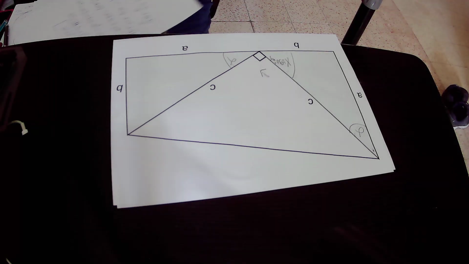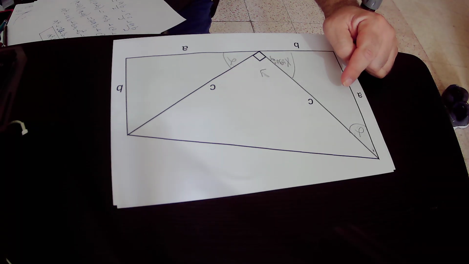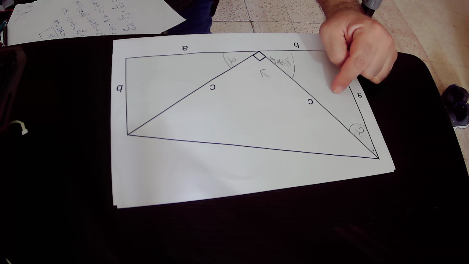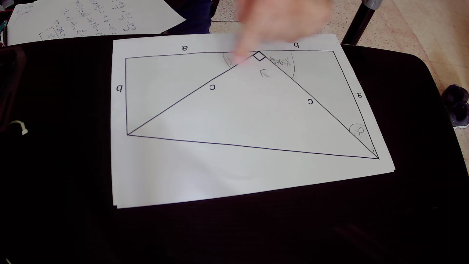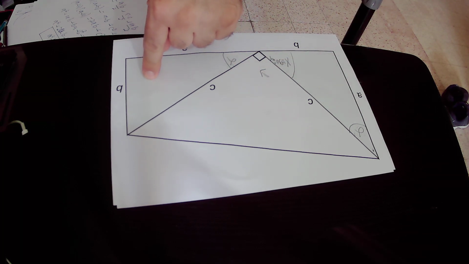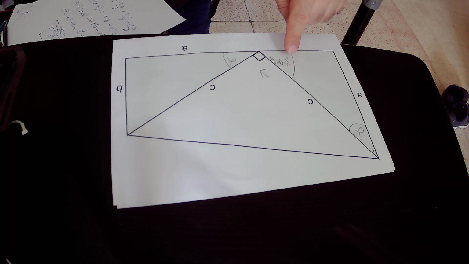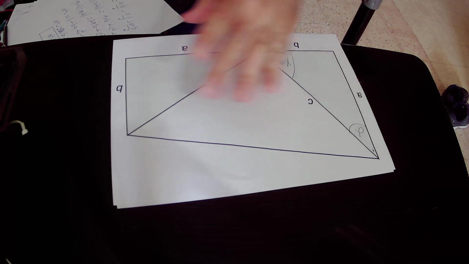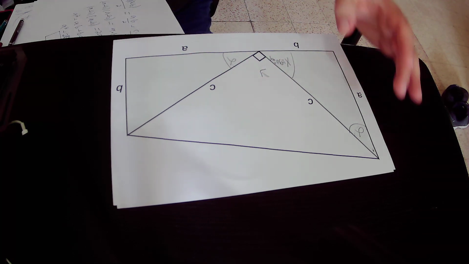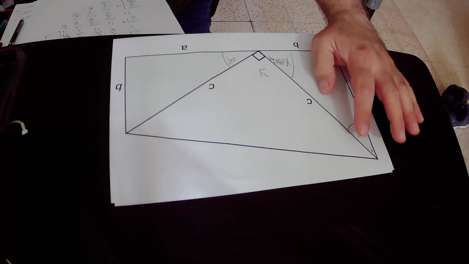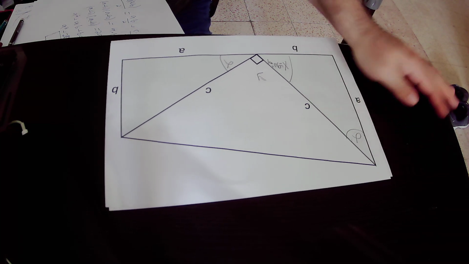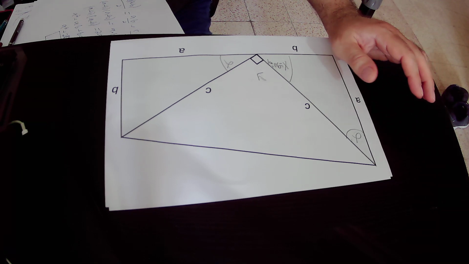First of all, we built a copy of this right triangle in the left side, and then we calculated the angles between B and C and the angle Y, and then we have here a trapeze, and we calculated the area of the trapeze in two different ways, and then we compared the two results.